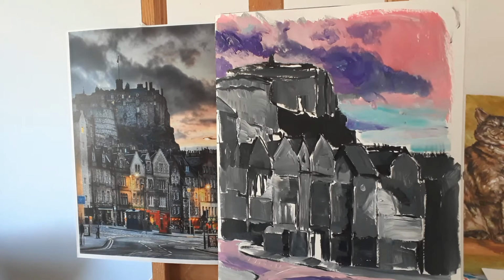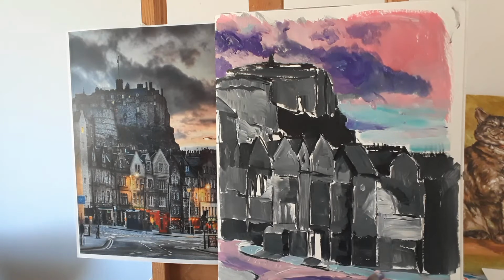Happy with that, and I'm going to go in with the pale green for the pavements. With dark green for the shadows.